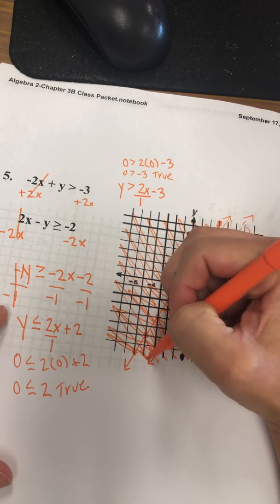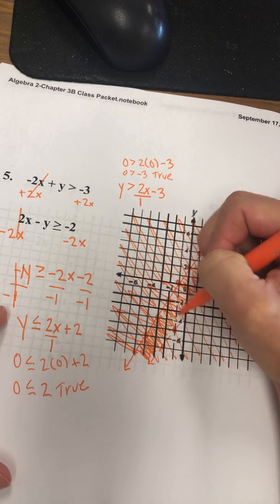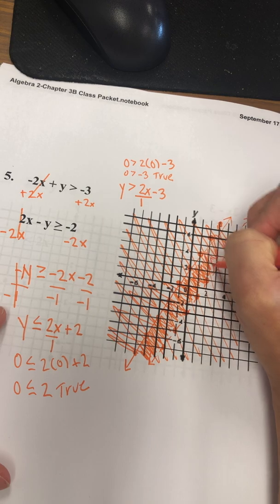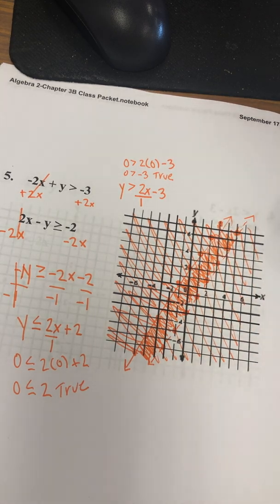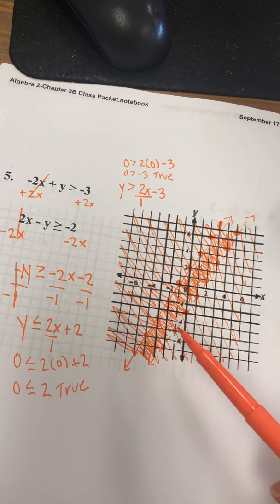So the shading where it overlaps is actually between your two lines, and that's where I'm going to color in dark to indicate that's where the solutions are. So the solutions only lie in between the two lines in this case, because that's where the shading overlapped.